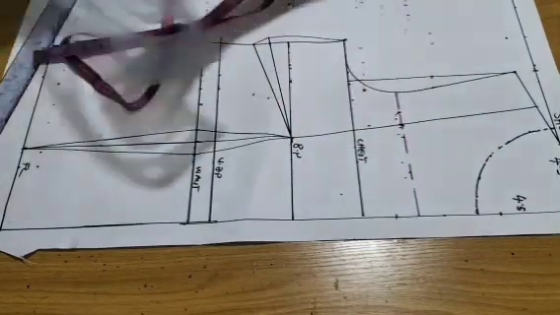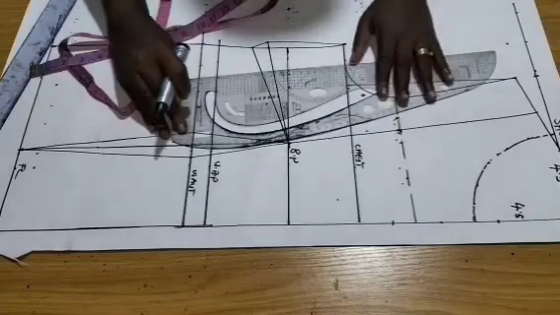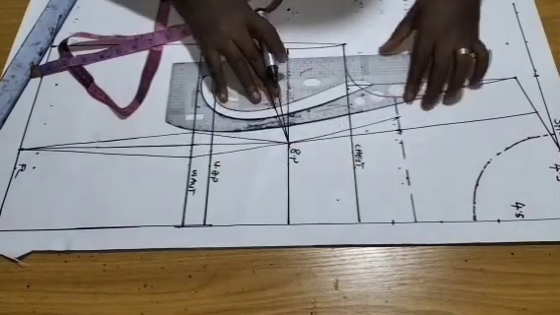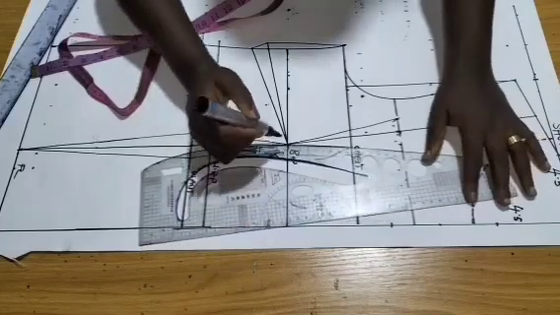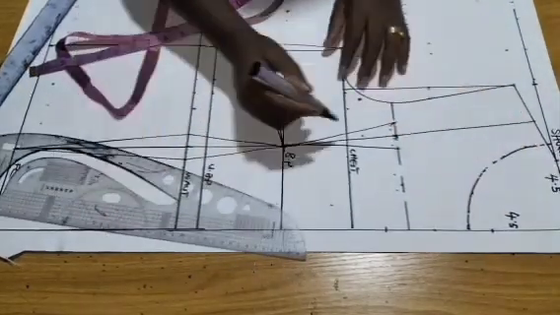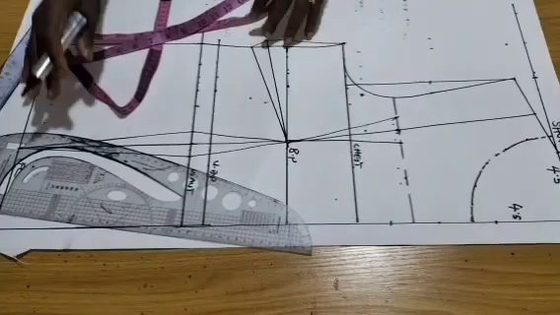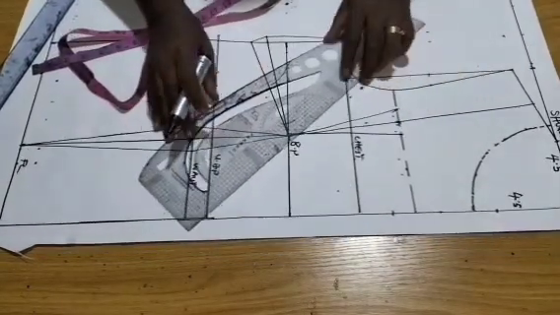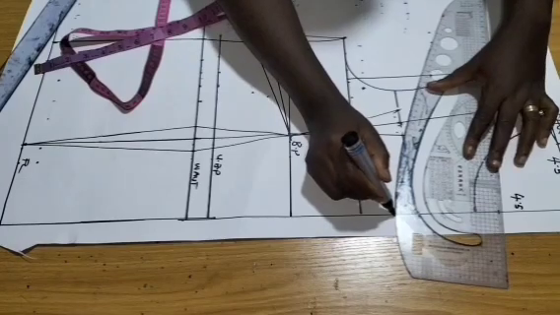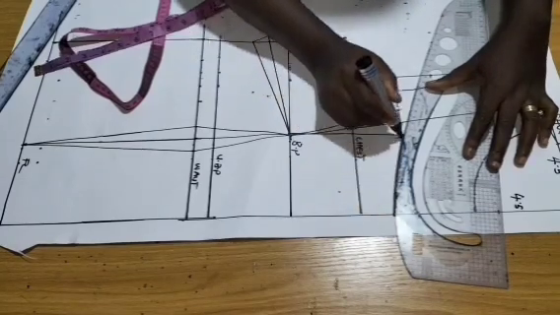Place your ruler from there to that point and flip it from there to this point. That is my over bust there. From here you can now go ahead and connect your neckline. I just want to have a little shallow neckline like this.